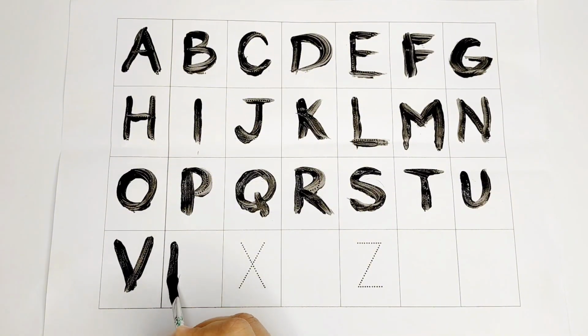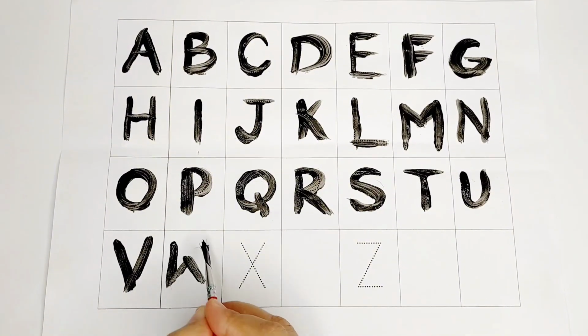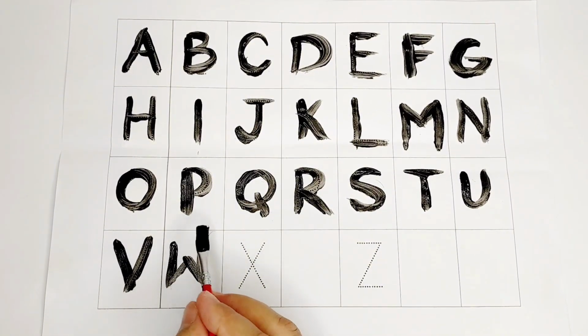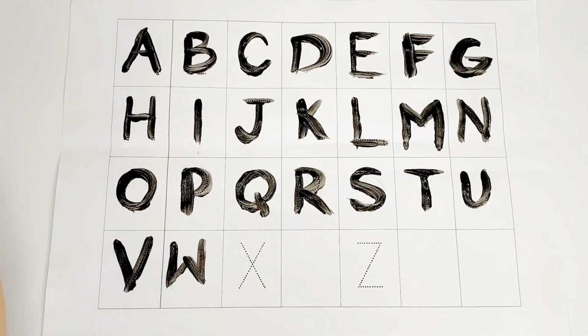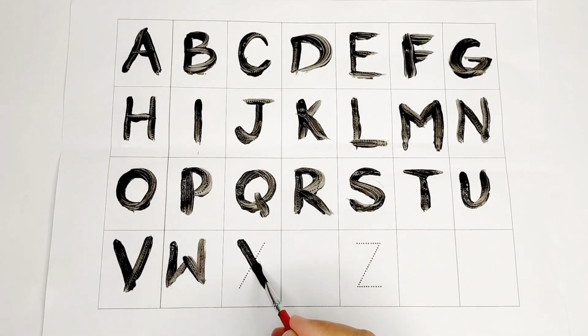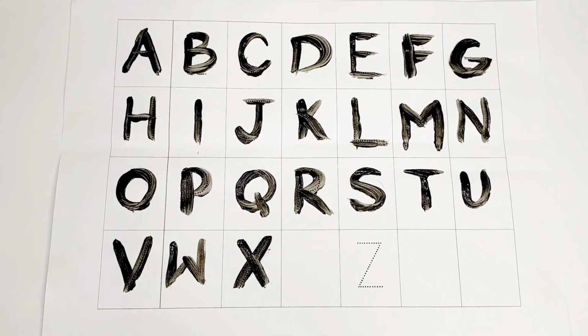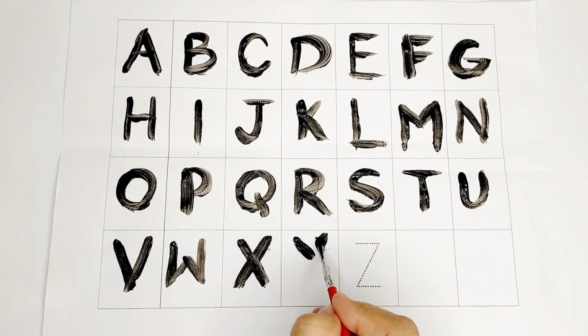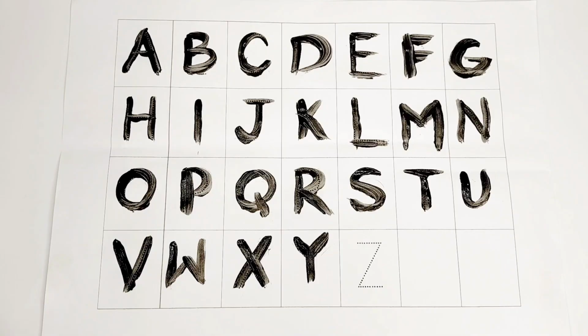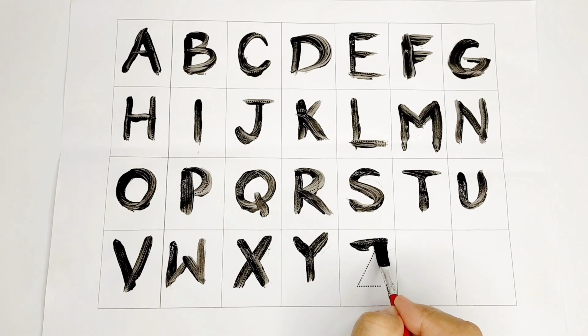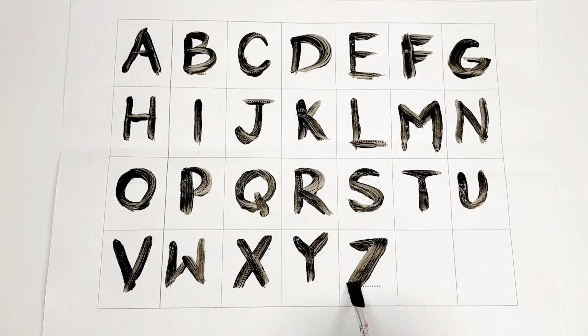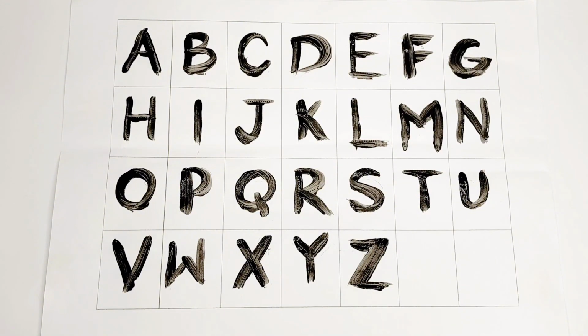Now we have to write down W. That is an uppercase letter W. Next we have X. Next we have to write Y. That is an uppercase letter Y. And next we have to write Z. That is an uppercase letter Z. And also the last letter. Alright kids, so here we have written all the letters from uppercase letter A to Z.